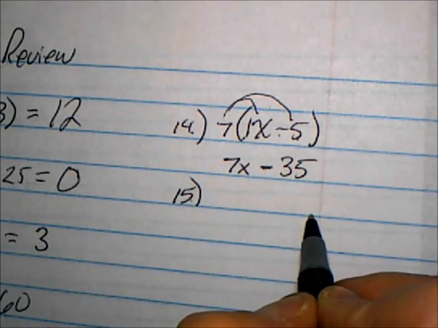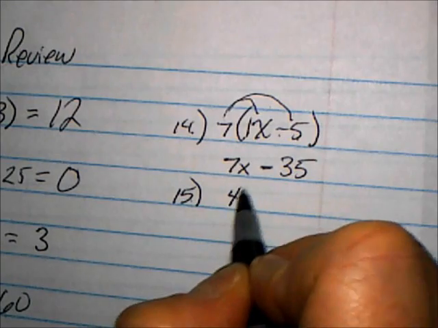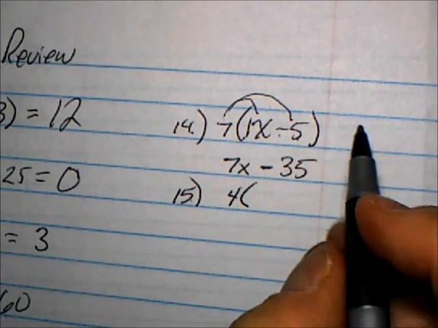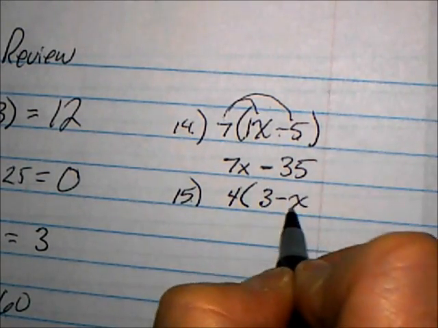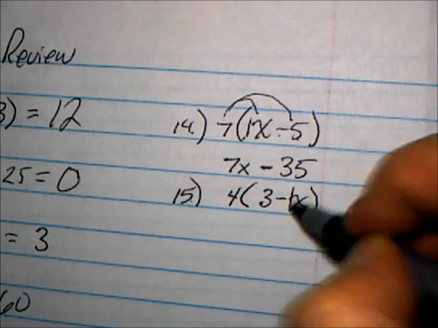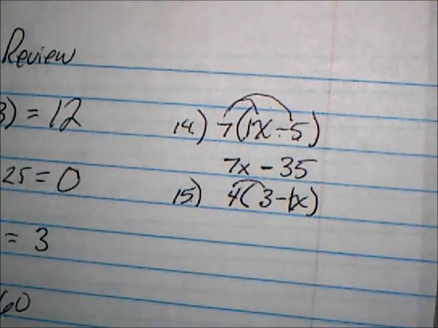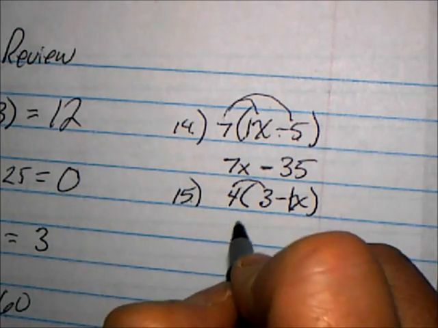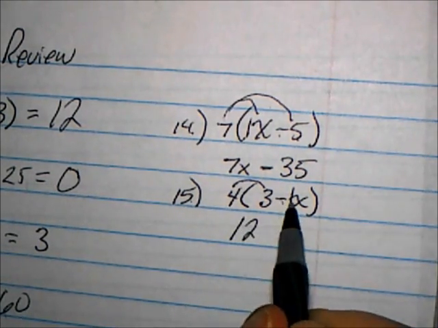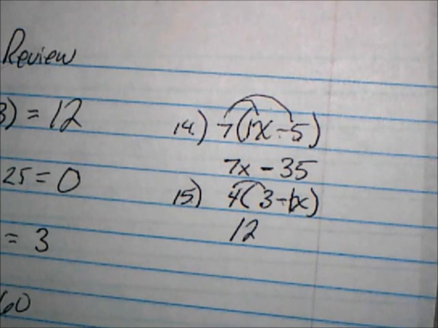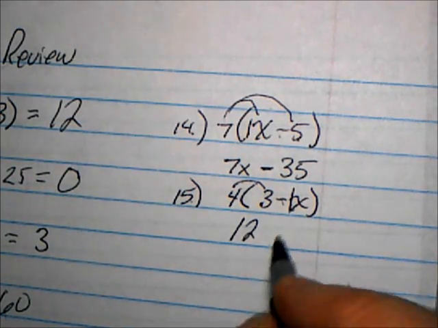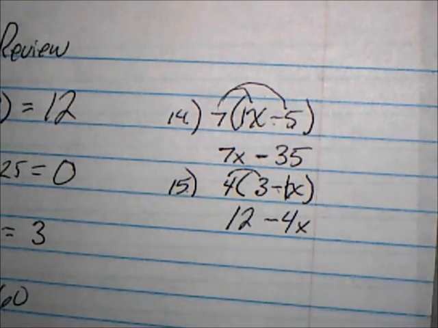Okay. Number 15. I'm going to put the 4 in front. Then I have 3 minus x. I'm going to put a 1 in front of the x. So I'm going to distribute again. What's 4 times 3? 12. That's 12. And then what is 4 times a negative 1? Negative 4. And bring down your x. Don't forget your x up there, and there's your answer.